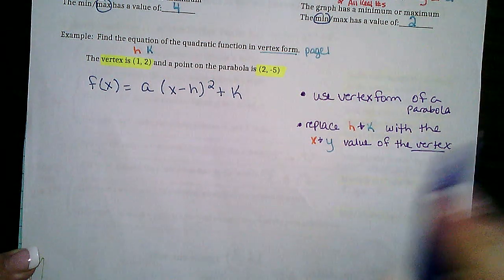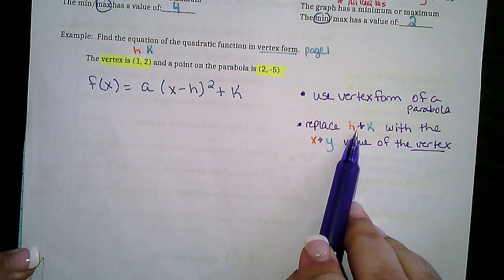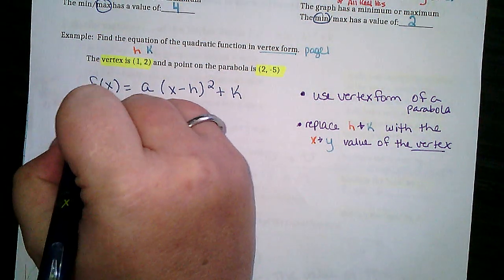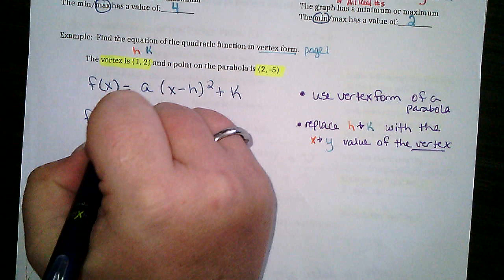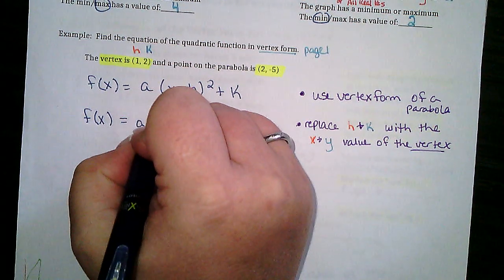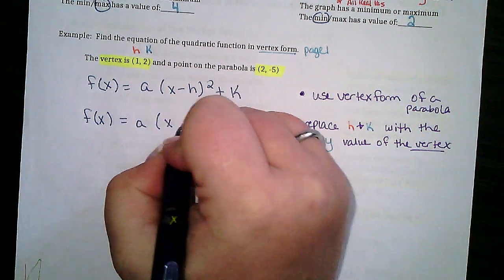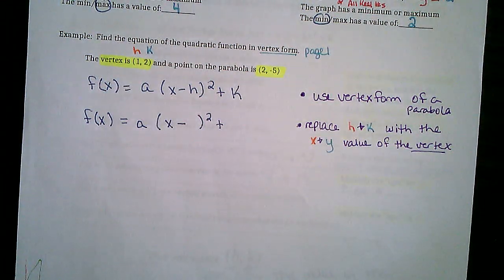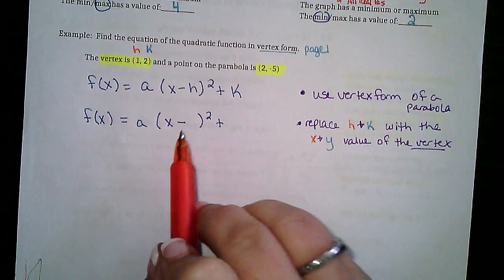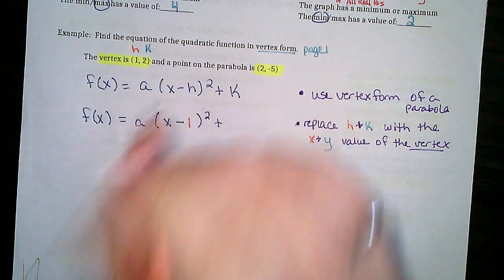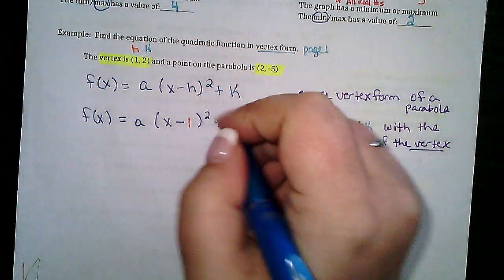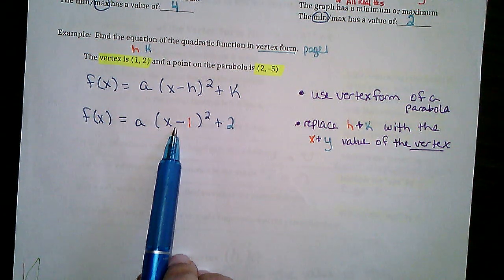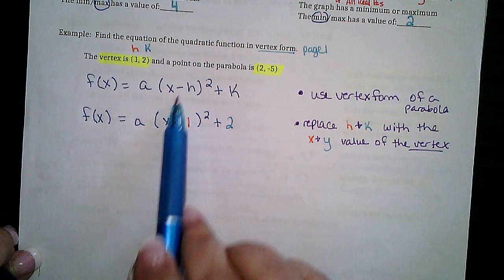So whatever they give you for the vertex, those are the numbers that are going to replace h and k. All right, so I've got f of x, which will not be replaced, and parentheses x, which will not ever be replaced. Okay, so I left the h out. The h is going to be replaced with a 1, and the k is going to be replaced with a 2. Now notice, inside my parentheses I had a minus sign because that's what the equation has.